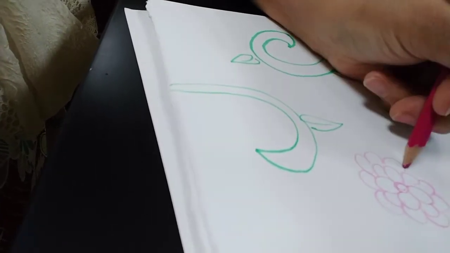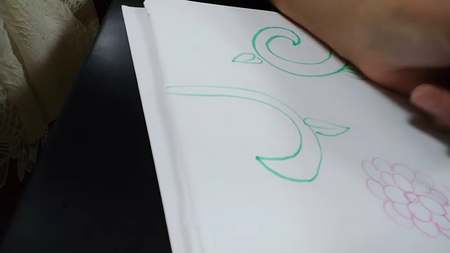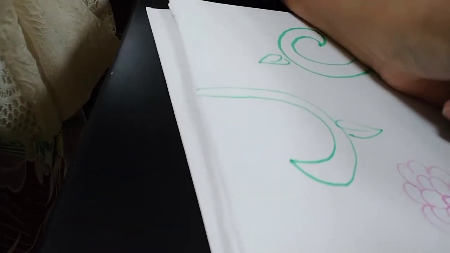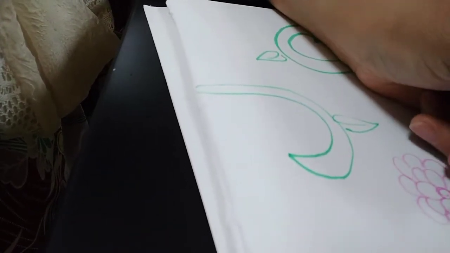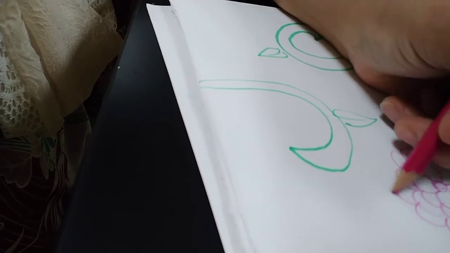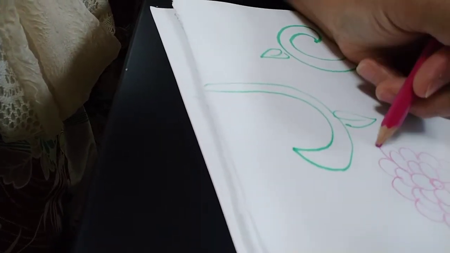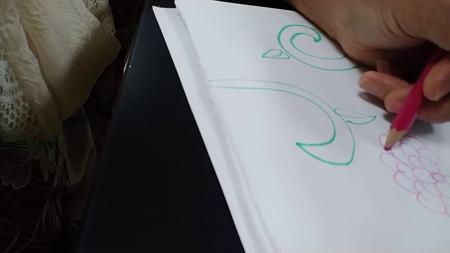So eventually what ends up happening is I have rows and rows of petals and the flower becomes bigger. Okay? And I think it looks quite pretty. The other thing is, I messed up here, but you want the petals to be relatively the same size. You don't want to make a huge one. You want them to be proportional, right?